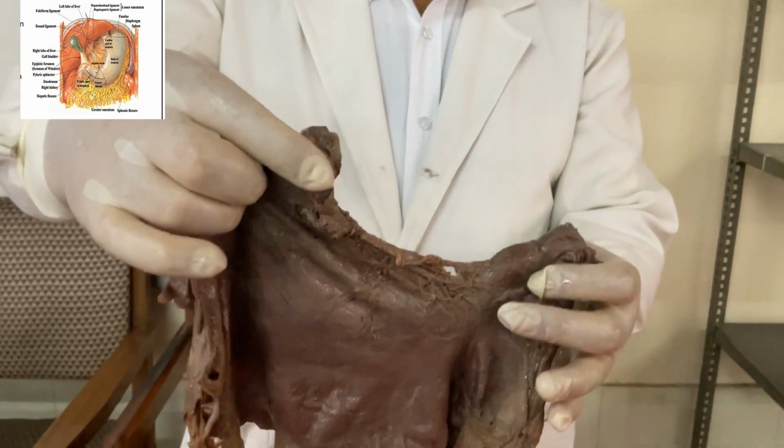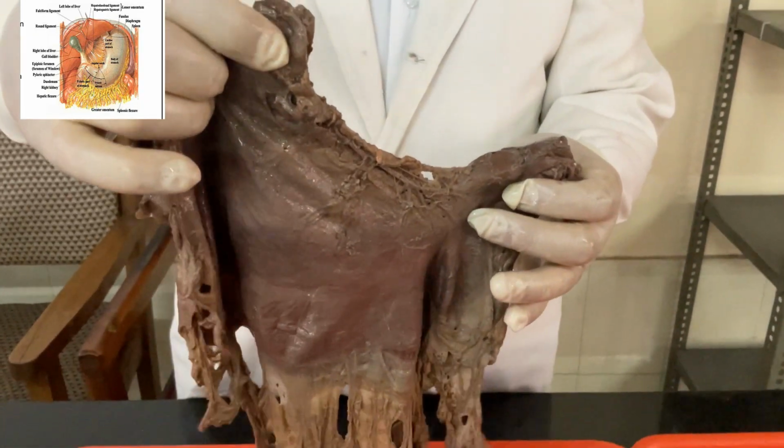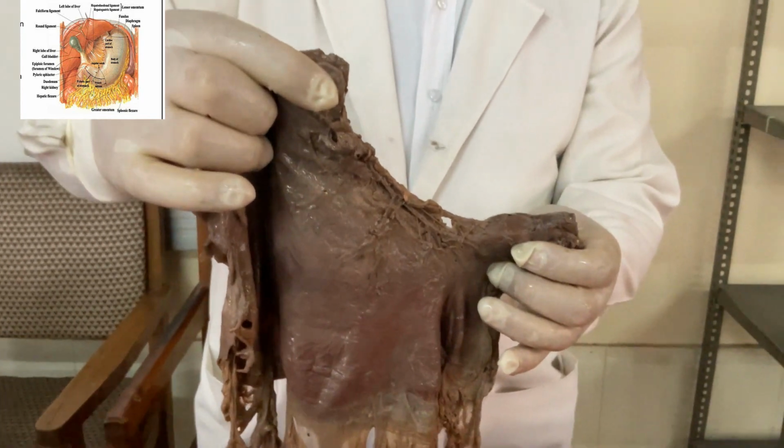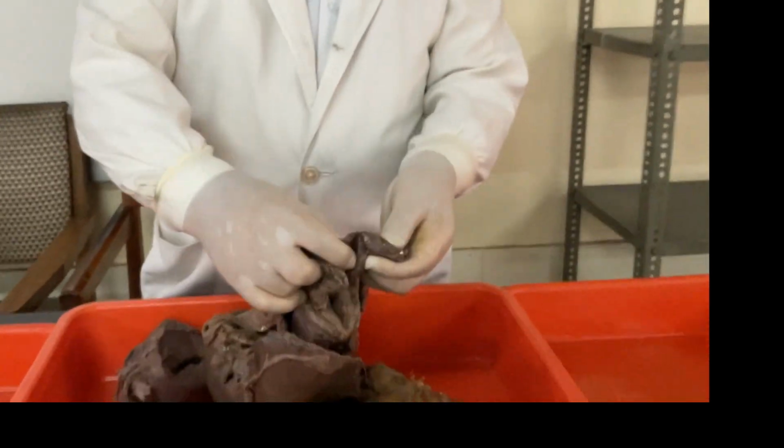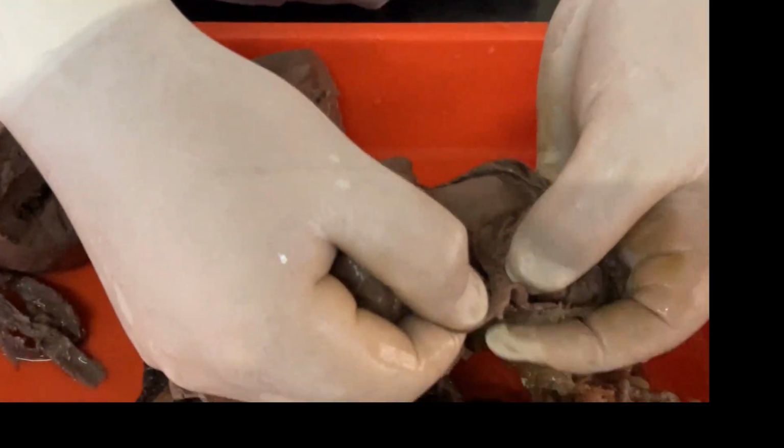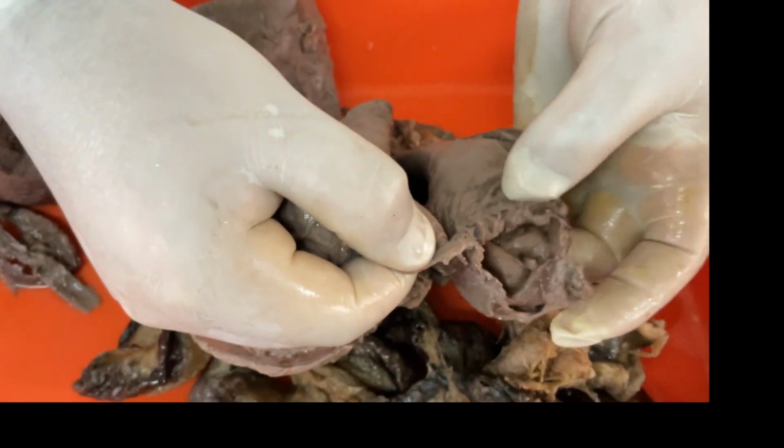It has two ends. One we call the cardiac end. Cardiac end represents the continuation of the lower end of the esophagus. The second is the pyloric end. See here, pyloric end, again you will find this sphincter, what we call the pyloric sphincter.